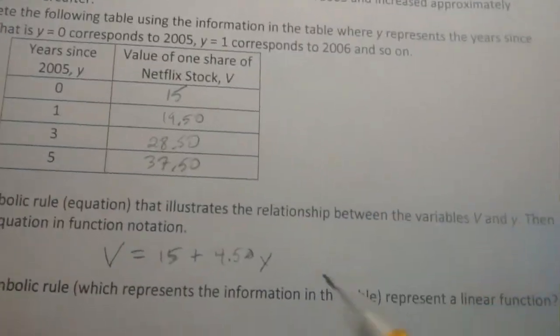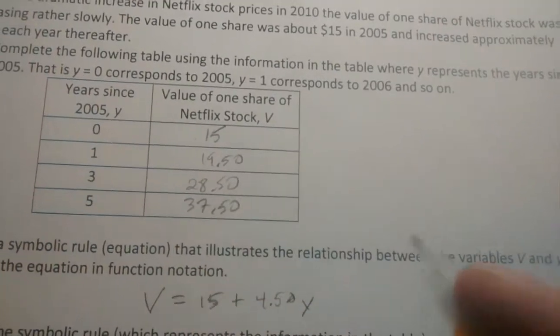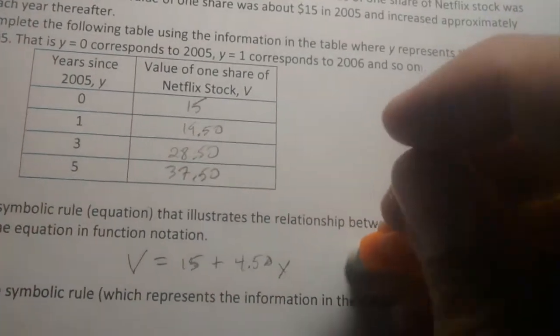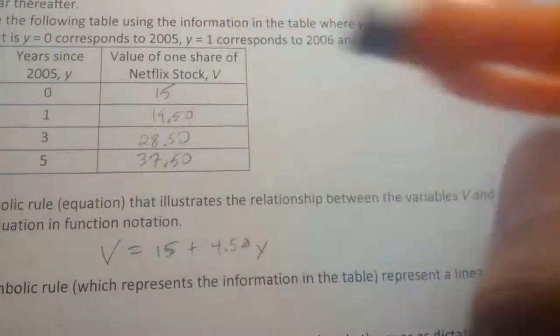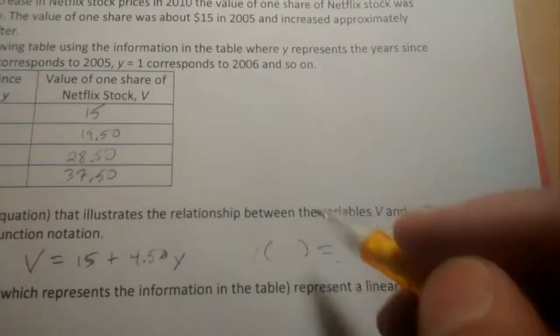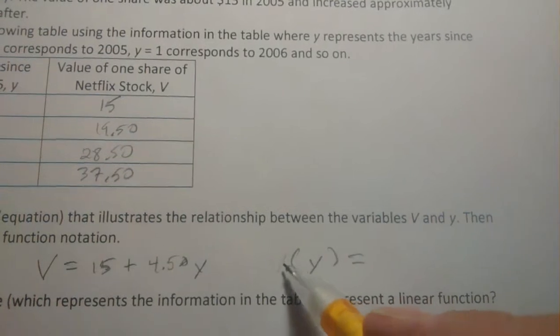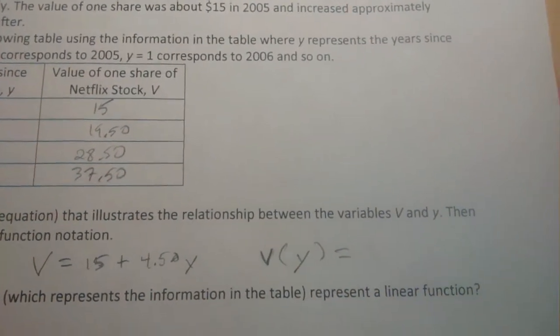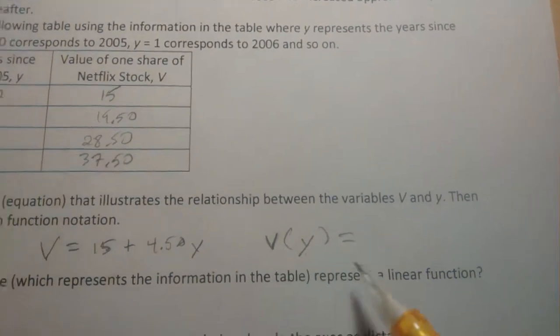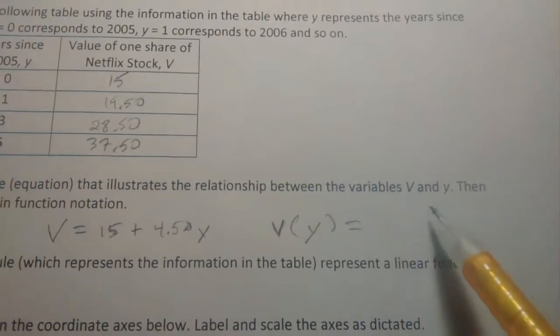And then in function notation, if we use the variable name v, remember, function notation has a set of parentheses and an equal sign, and what goes inside the parentheses, if you recall, is the input variable y. Function name goes out here, and then what goes to the right is how we calculate output values.